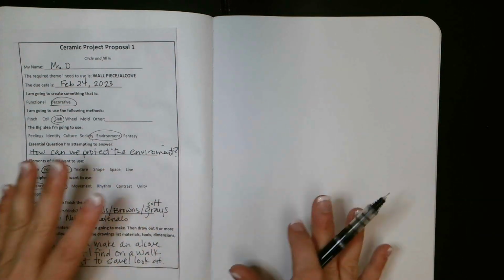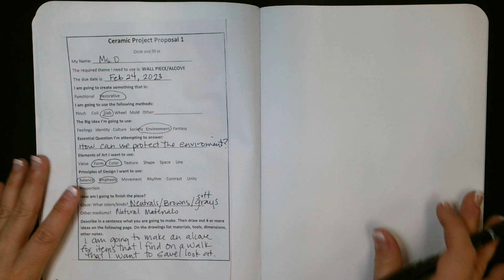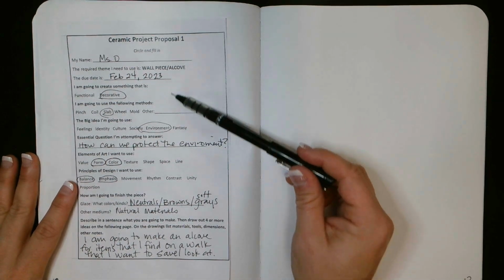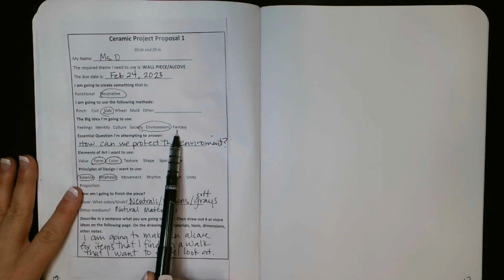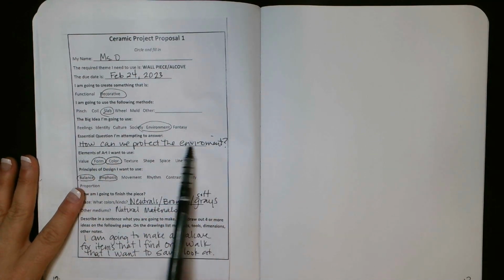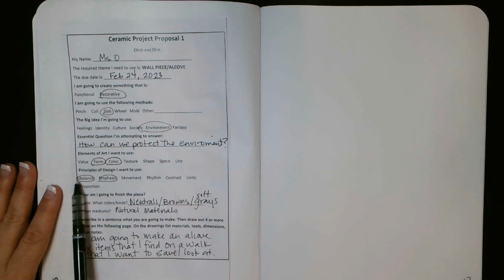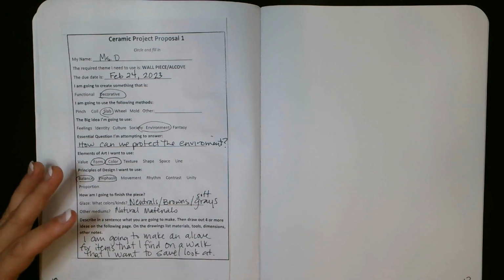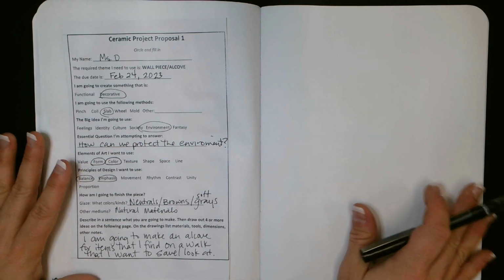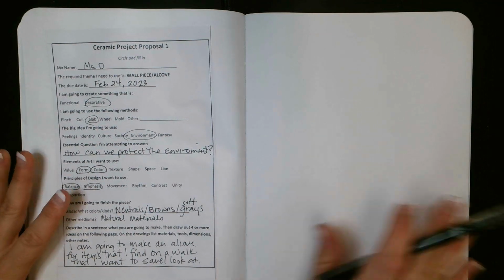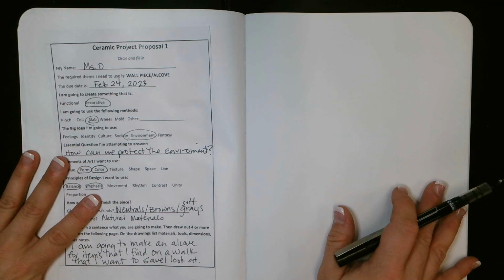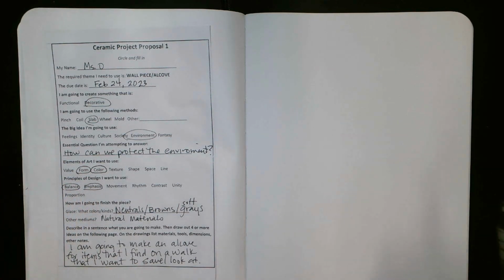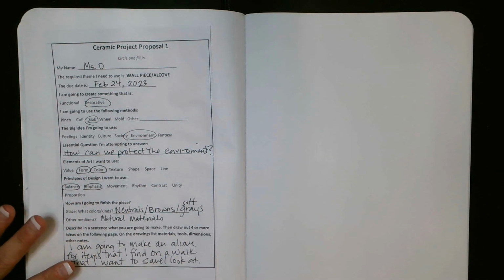Okay, so again, this is all individual, so you might choose something totally different over here. You might choose identity or feelings, culture, society, or fantasy. You might have a different question, use different things, and that's what makes it your own. Okay, so don't copy me. If you like what I'm doing though, this is a pretty common thing, then yeah, of course, go ahead and make something like mine. We can never really make the same thing. So let me start drawing.